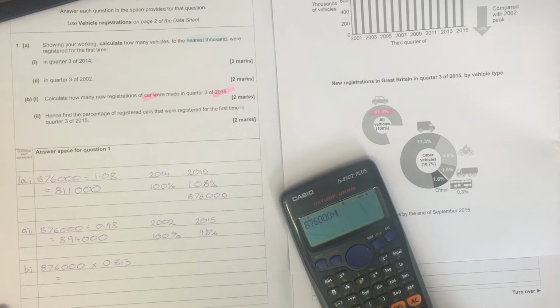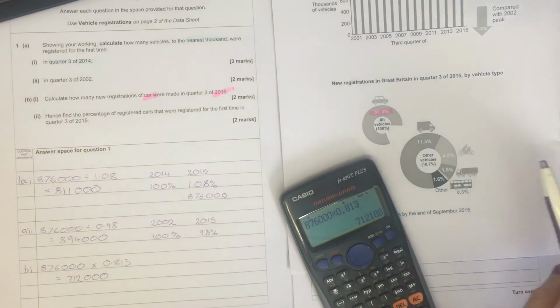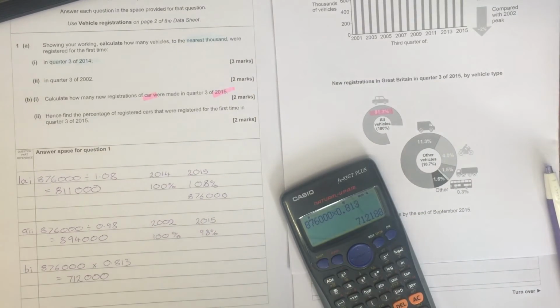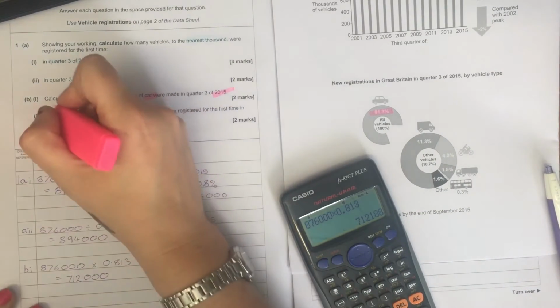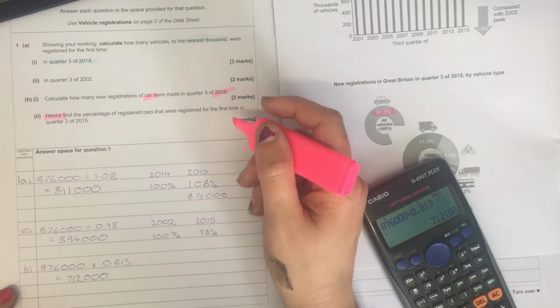So times by 0.813, and we have 712,000 cars. So hence basically just means use what you've done.